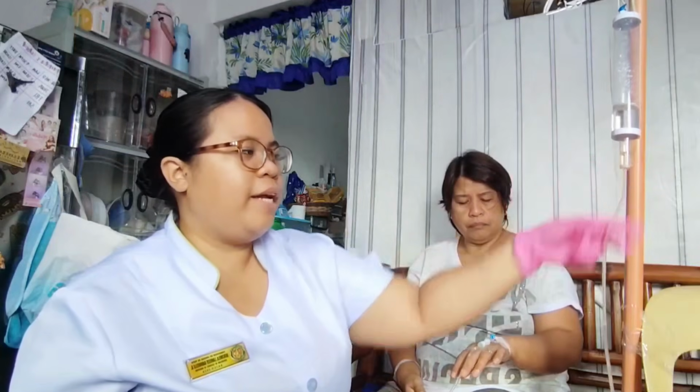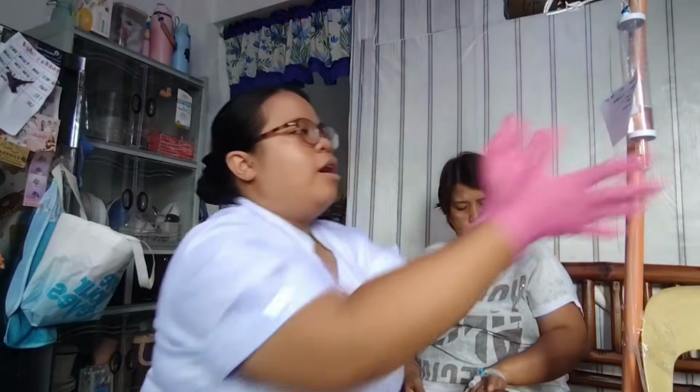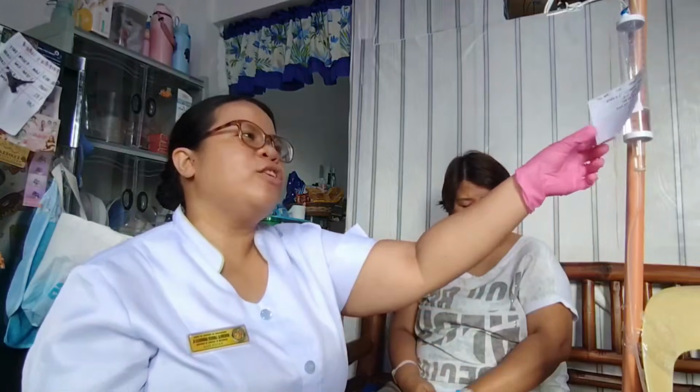Okay, so after regulating the infusion rate or the flow rate, we will now proceed in putting on the IV label or the medication label on the volumetric chamber. So, the details that are included here are the patient's name, the age, sex, the room number, the medication that we have administered, which is ceftriaxone, the dose, the total volume, the rate, which is over 30 minutes, and then also the date and time that started, and who prepared the medication.